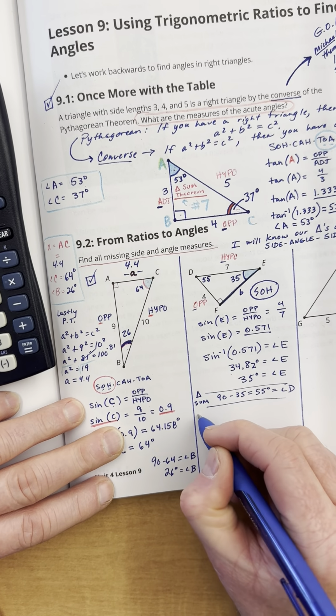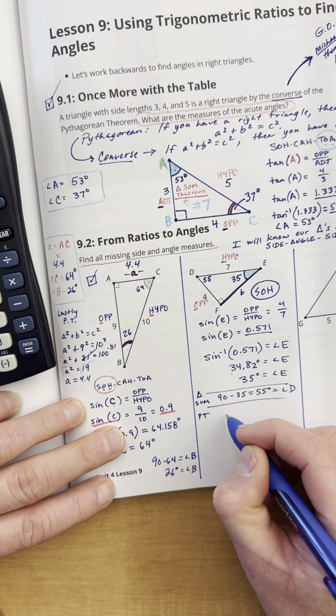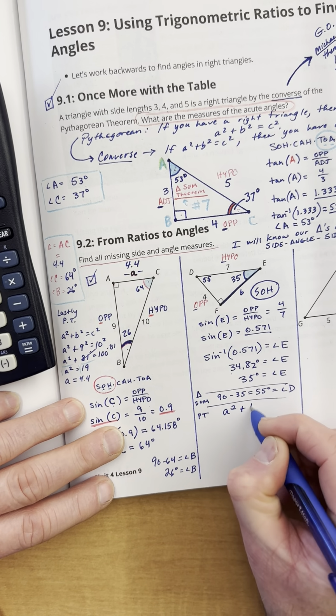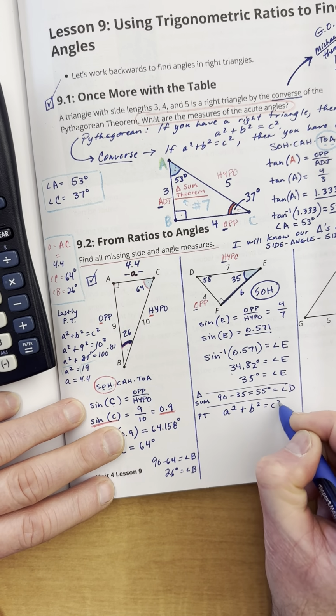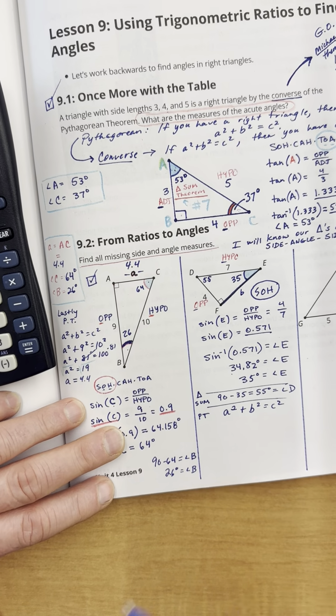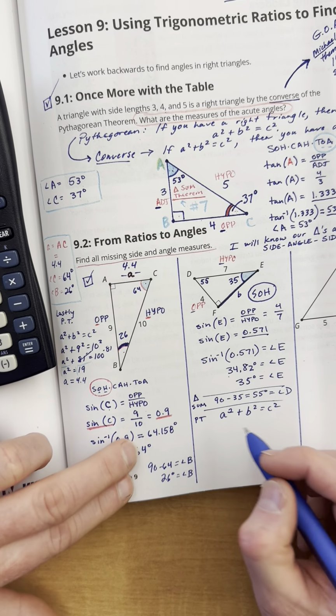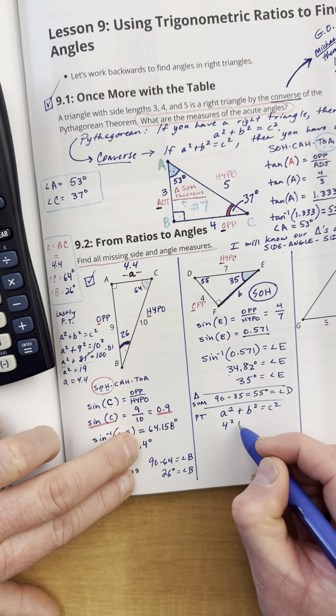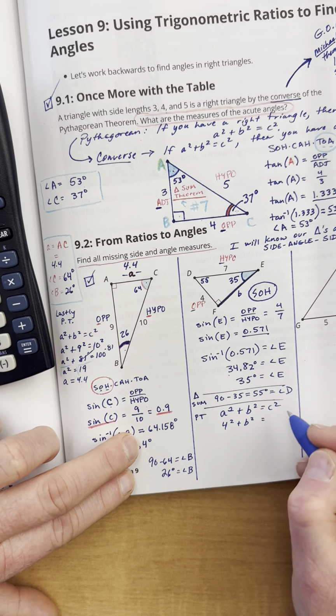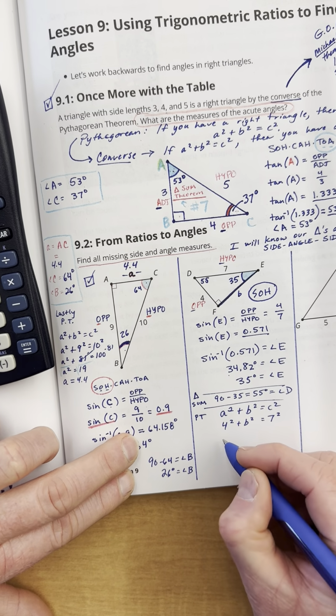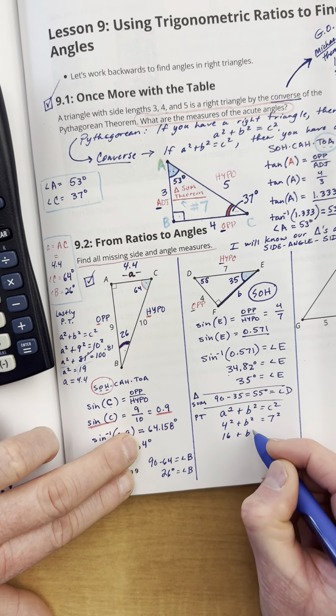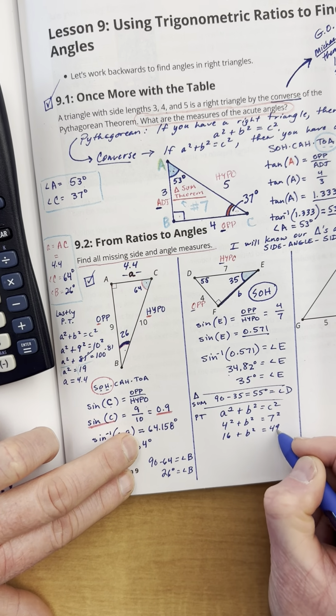Well, PT. A squared plus B squared equals C squared. So we just run it. 4 squared plus B squared equals 7 squared. 16 plus B squared equals 49.